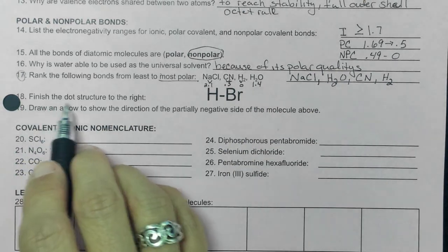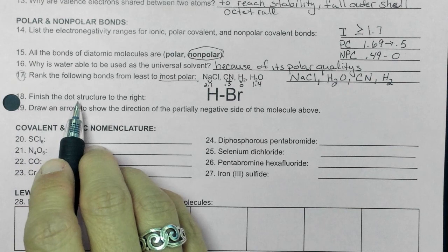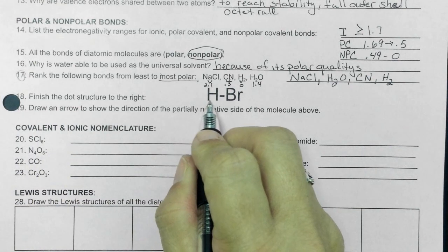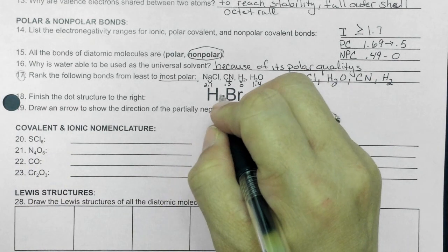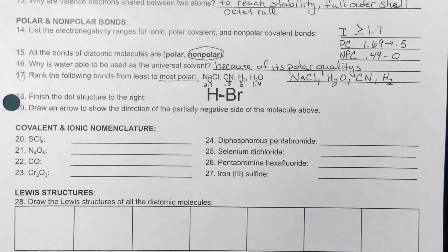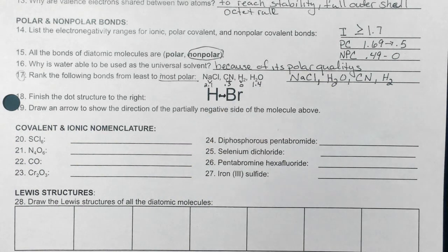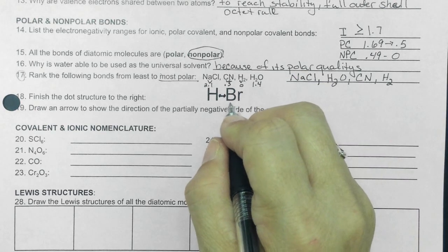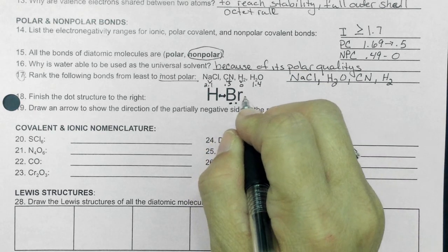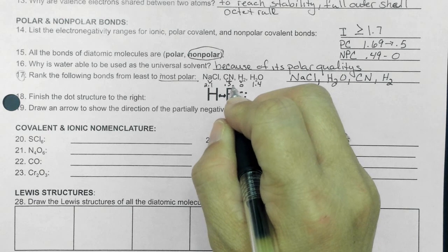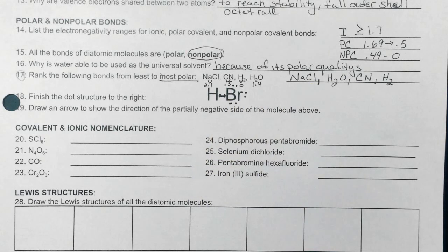Number 18 says finish the dot structure to the right. So hydrogen has, if we were to think about it, a dot there that's being shared, and there's a dot here that's being shared with bromine. So bromine has 6 other valence electrons that should be shown. So there's our valence electrons for bromine.